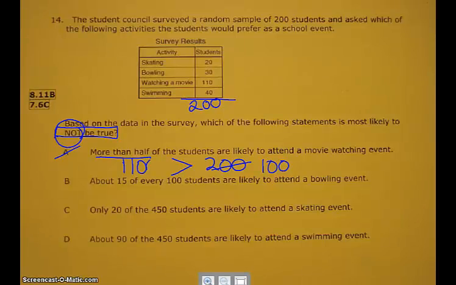Answer choice B. About 15 of every 100 students is likely to attend the bowling event. Well, in this case, we're talking about bowling. So here we see that 30 out of the 200 would prefer bowling.